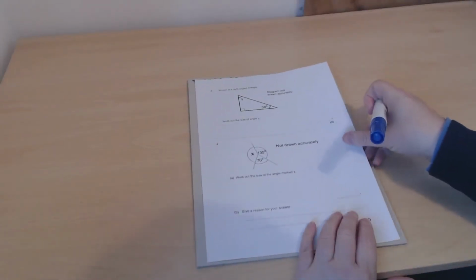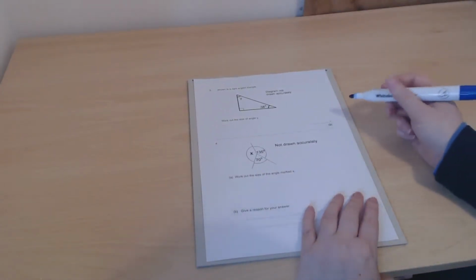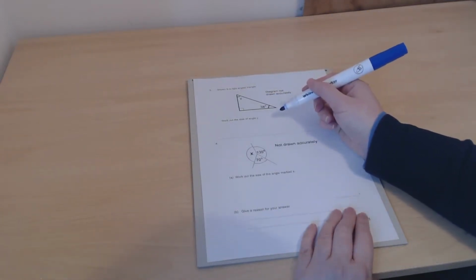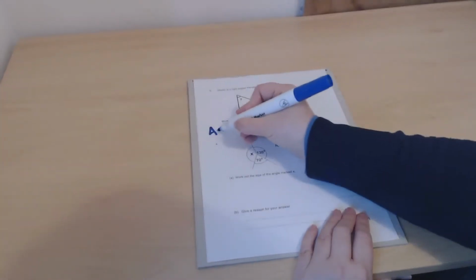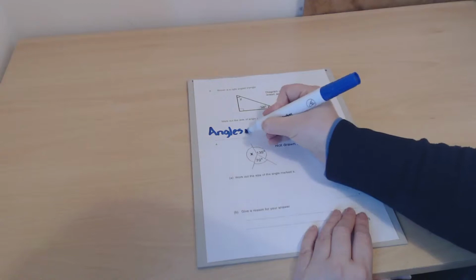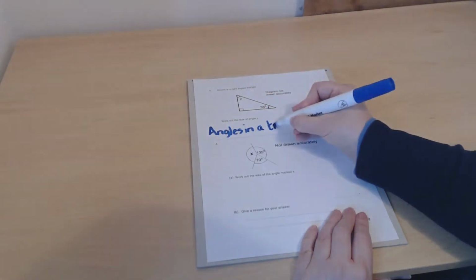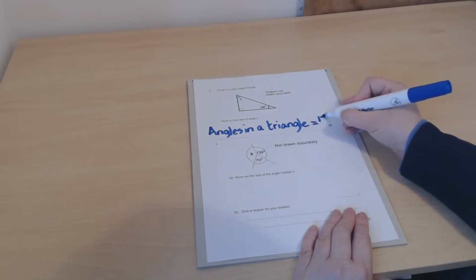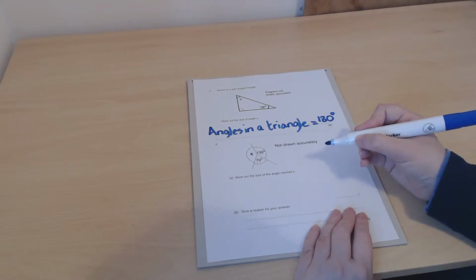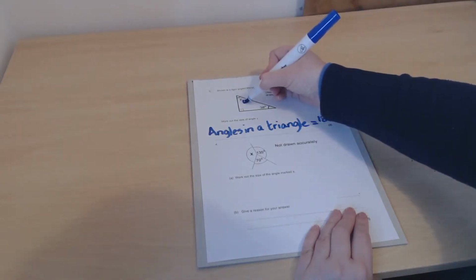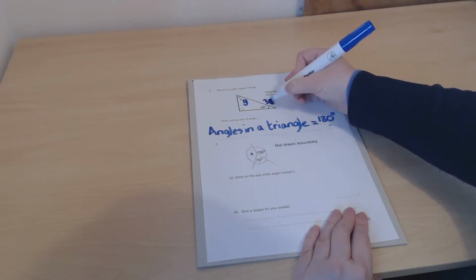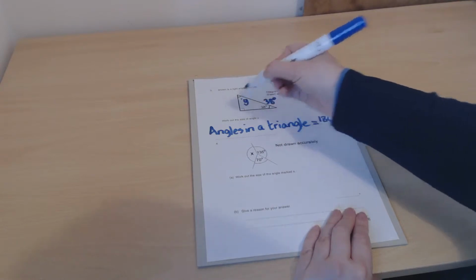Okay, so actually there's two more rules that are going to come up. First one is here. So we've got a right angle triangle. Okay, so angles in a triangle always add up to 180 degrees. So here we're trying to find this angle here, which they've called Y. This angle here is 38 degrees. And this angle here is a right angle.